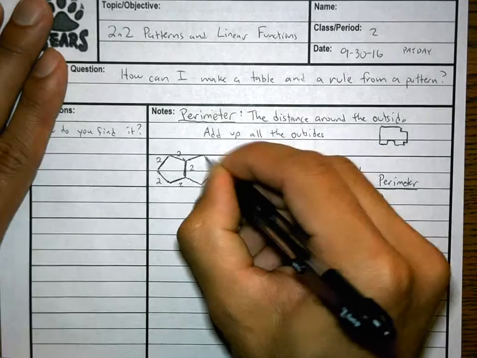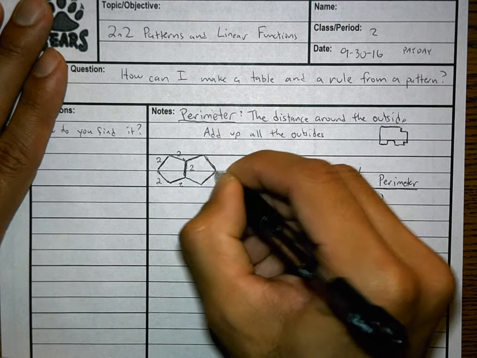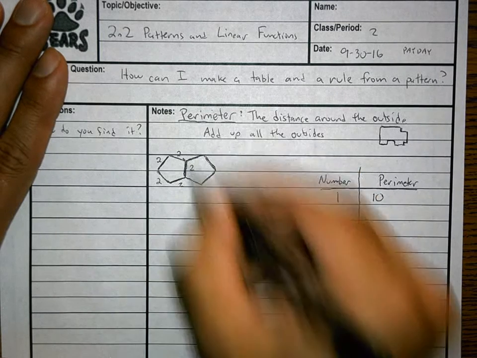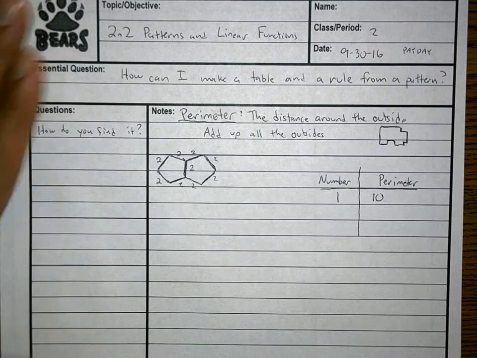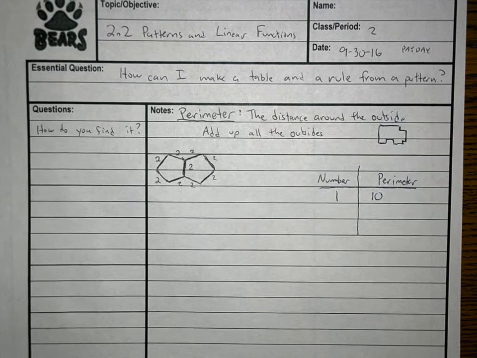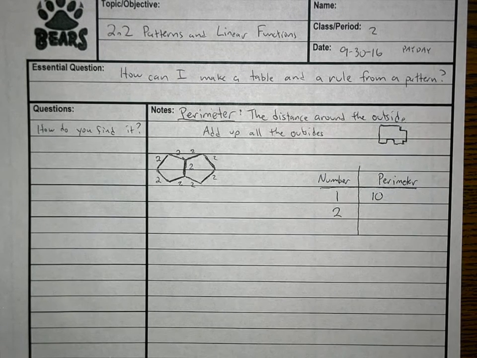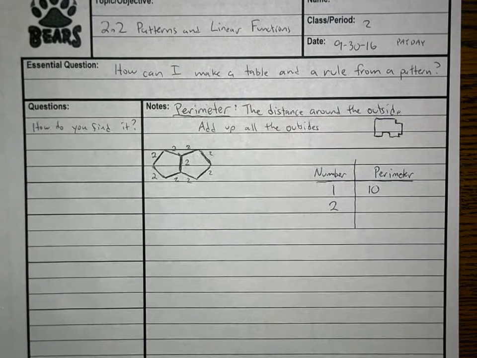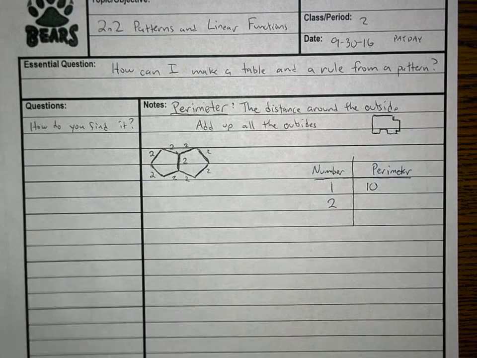I'm going to add another pentagon to this pentagon that has all sides of 2 as well. Bless you. And now we have 2 pentagons, and I want to know what the perimeter of 2 pentagons is.